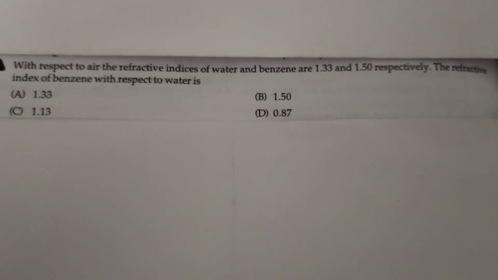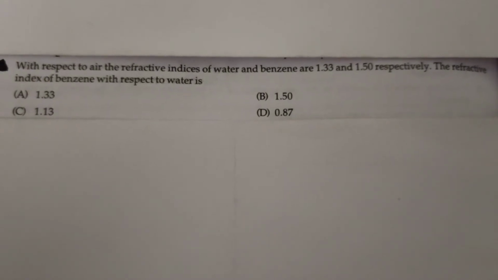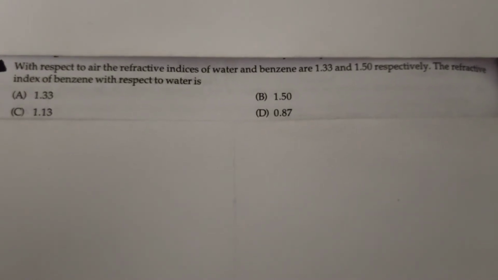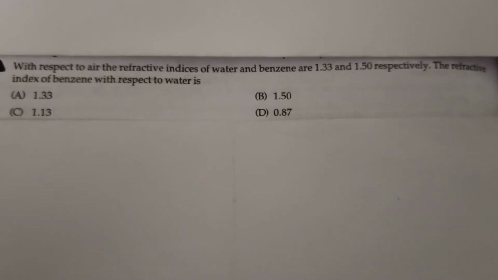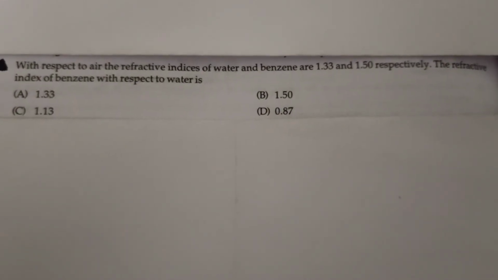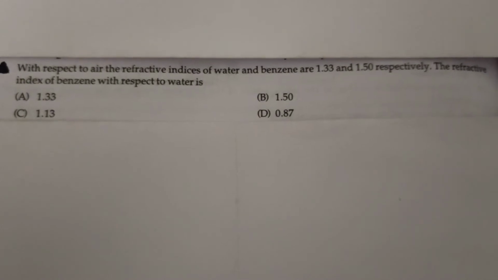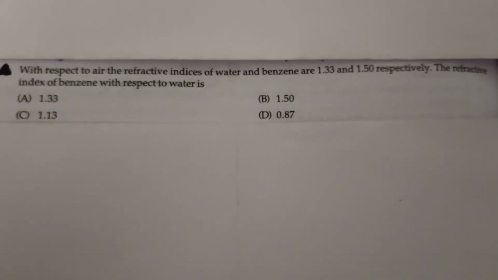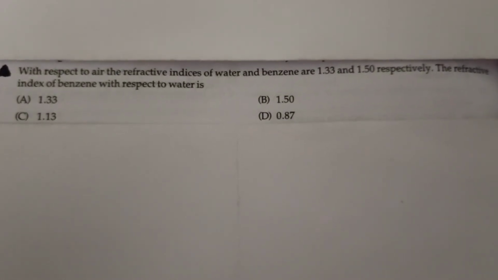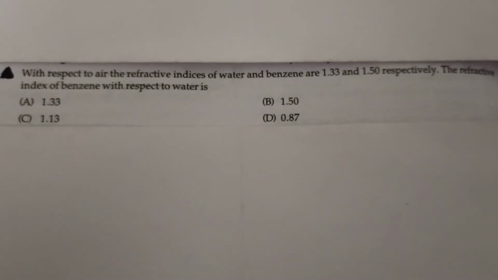So A and B options are not correct. And when we look at C and D options, we know that 1.5 divided by 1.33 cannot be less than 1. So D option is wrong. So C is the correct option. Without working also, we can guess the correct answer in this MCQ. But I'll show you the working here now.